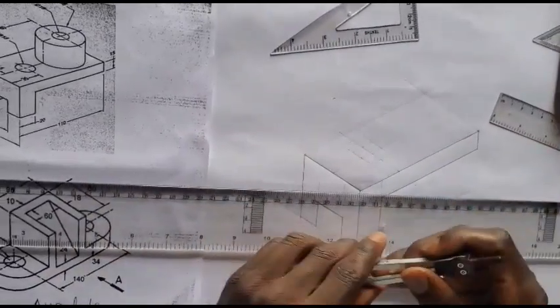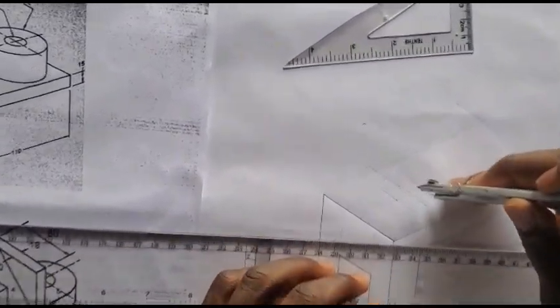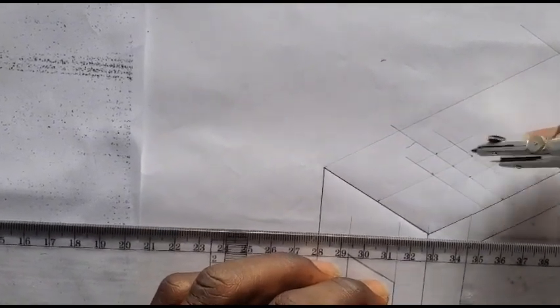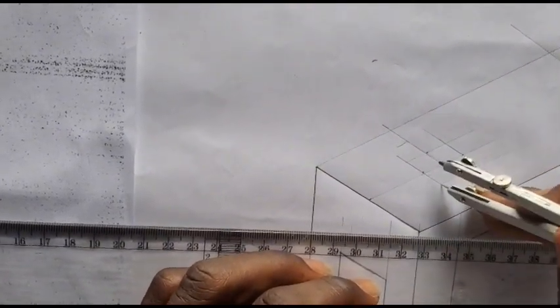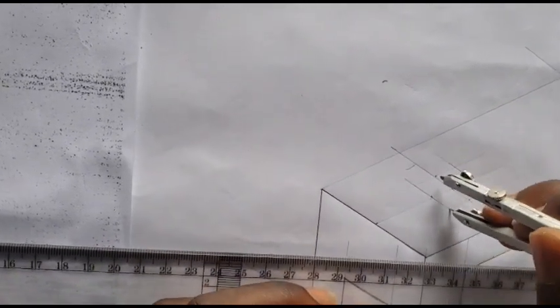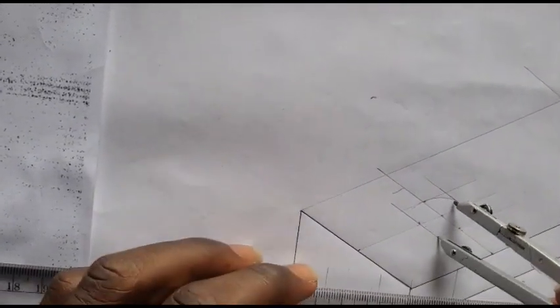Now when you get your compass, you put it on this side. Now you touch this edge, go this way.